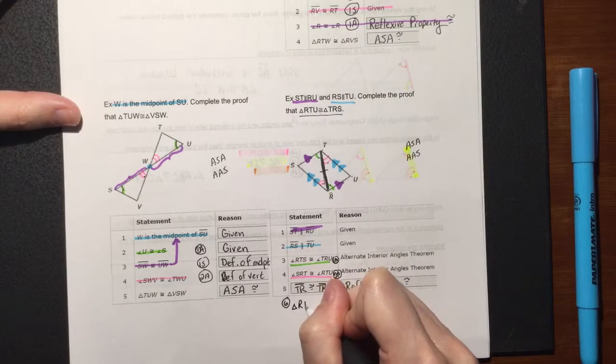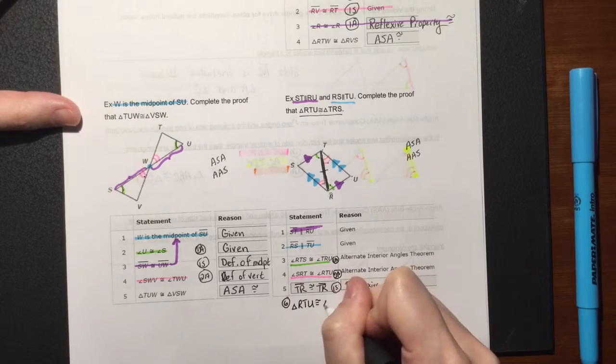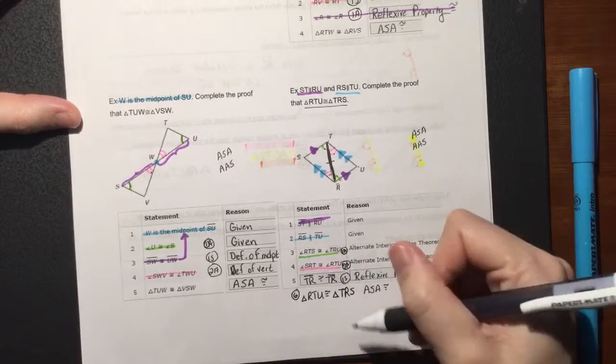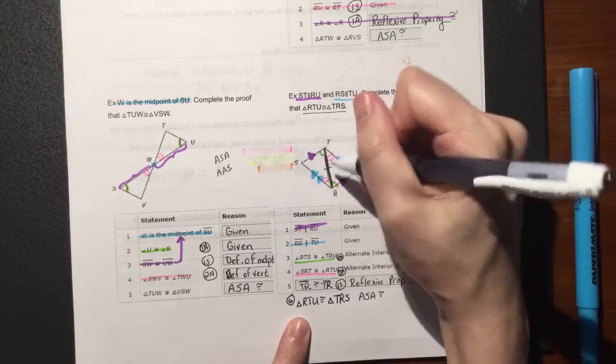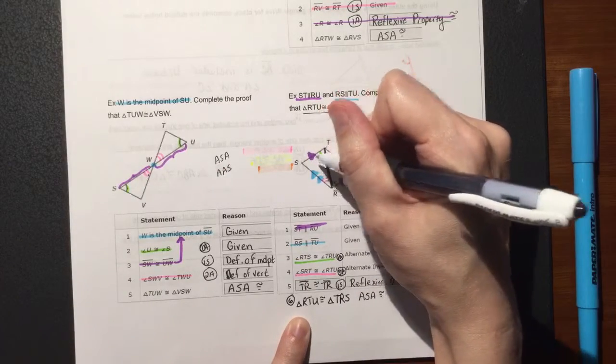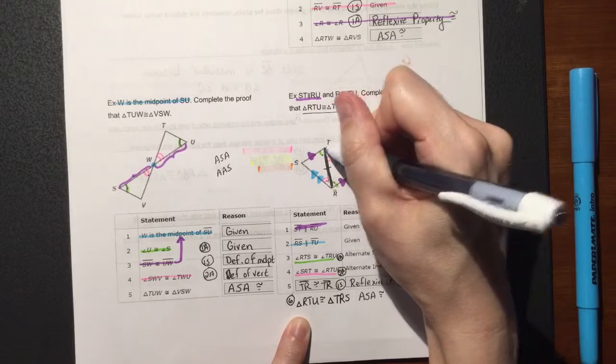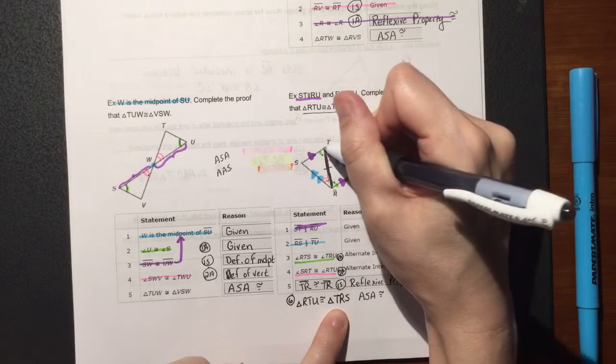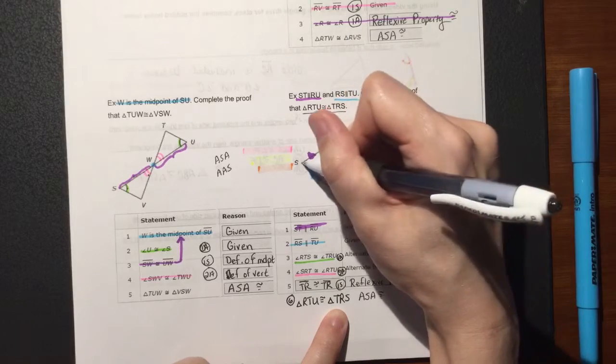So triangle RTU is going to be congruent to triangle TRS. I'm just checking that's what we've shown in the picture. RTU, so 2 arc marks, 1 arc mark, none, goes to TRS, 1, 2, none.